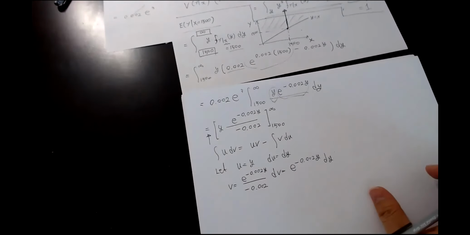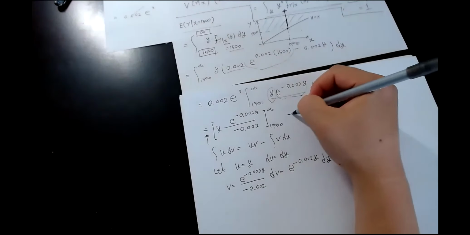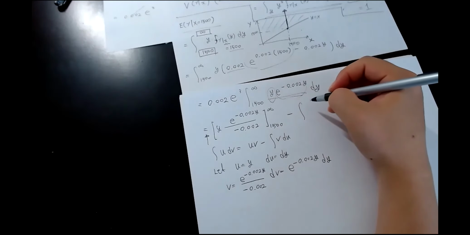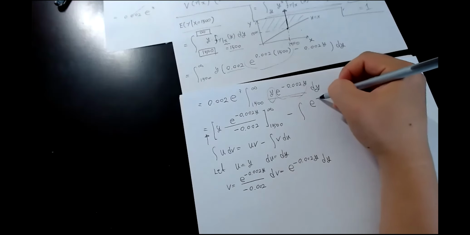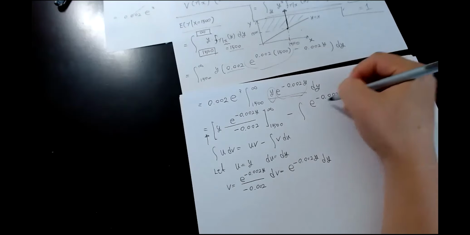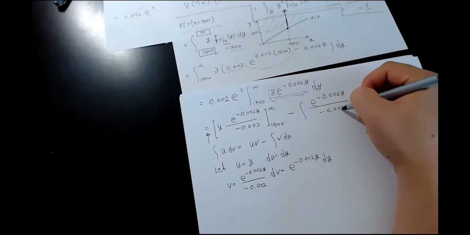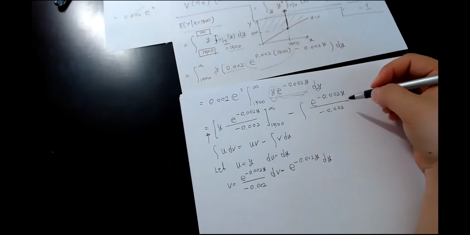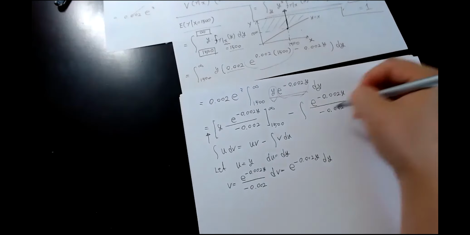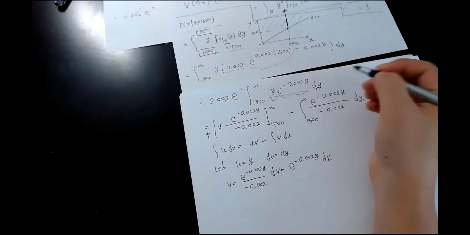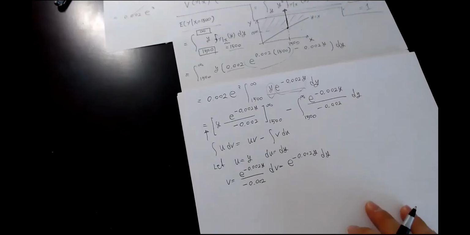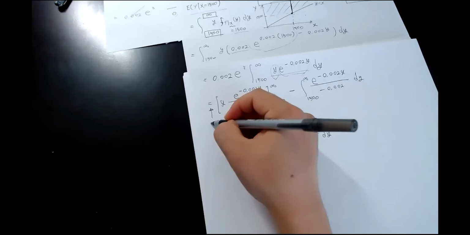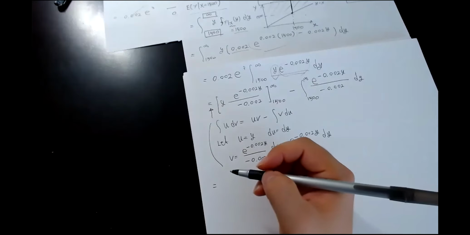Then minus the integral of v du, so v is e to the minus 0.002y over minus 0.002 times du, which is just dy, from 1500 to infinity.